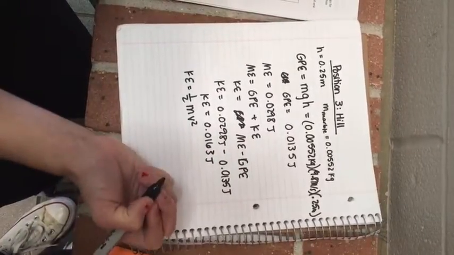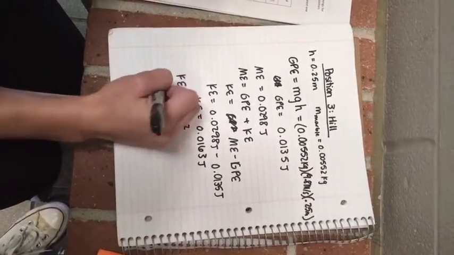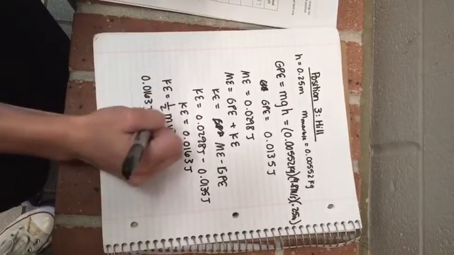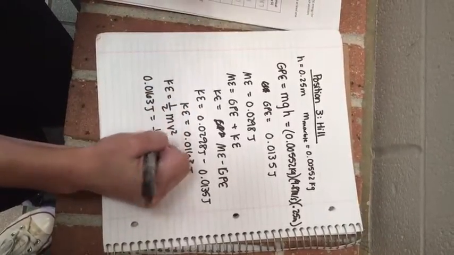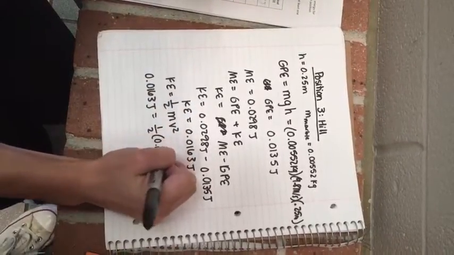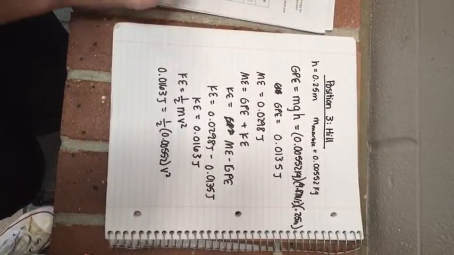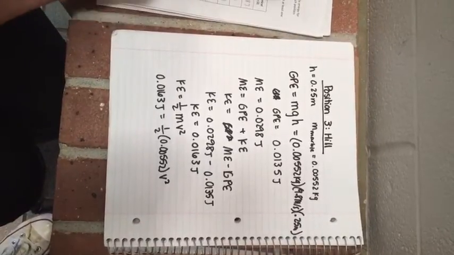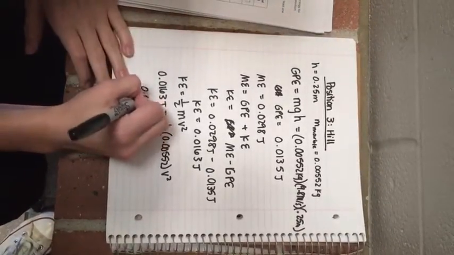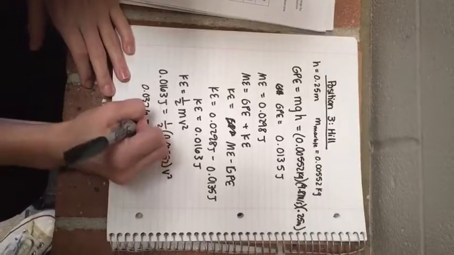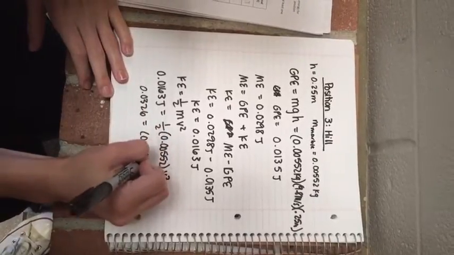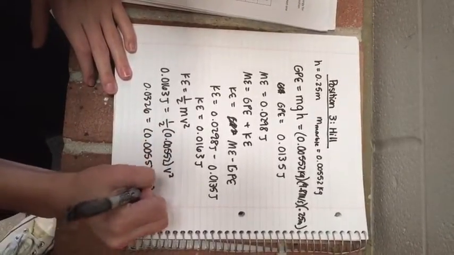That's the equation. And then, so it's 0.0163 joules is equal to 1/2 times the mass, 0.00552, times velocity squared. So then you get 0.0326 is equal to 0.00552 times velocity squared.